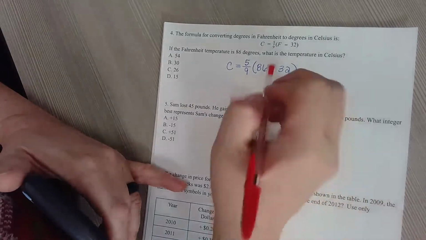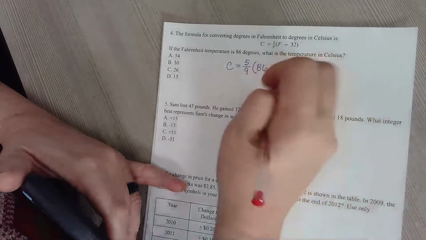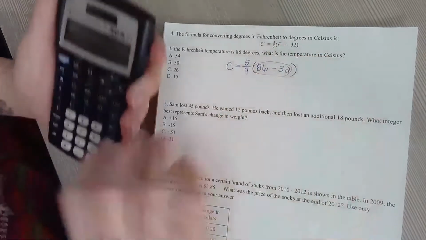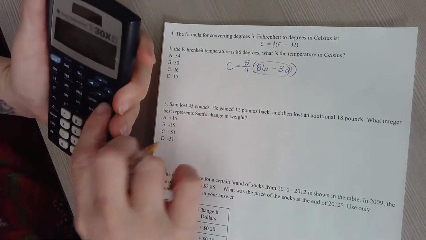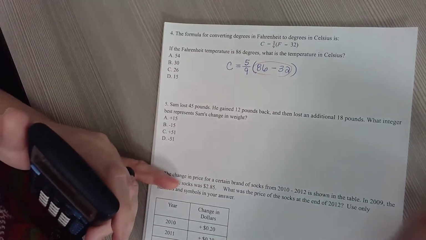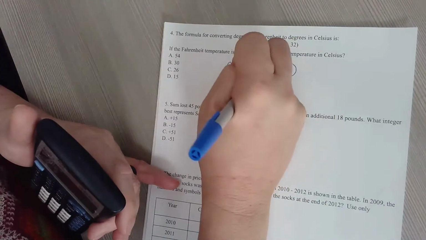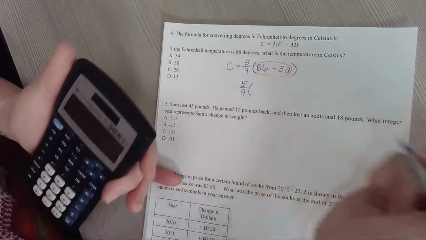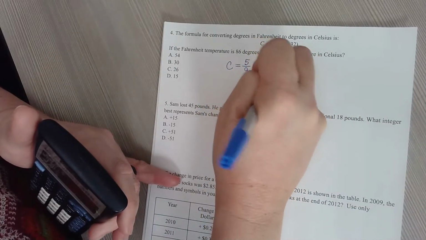So my first step is going to be to subtract 86 minus 32. And you're fine, you can use your calculator if you want to, just so you don't make any mistakes. And that's going to give us 5 ninths, parentheses, 54.